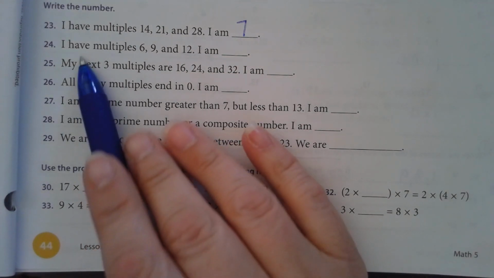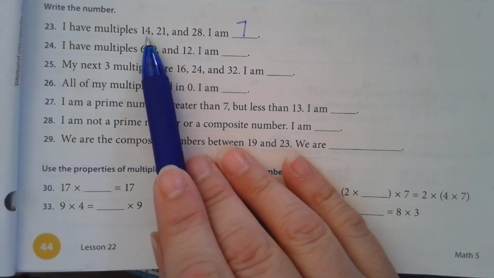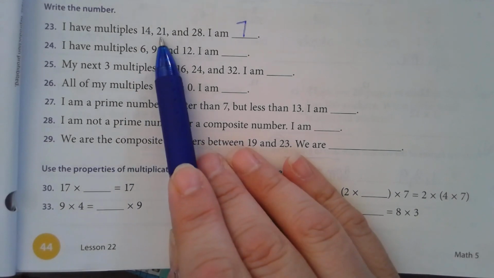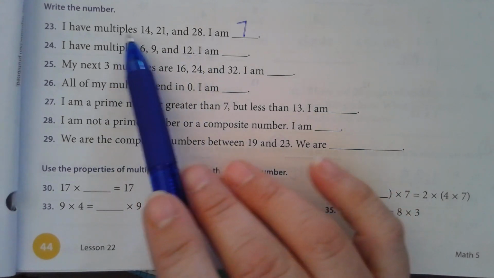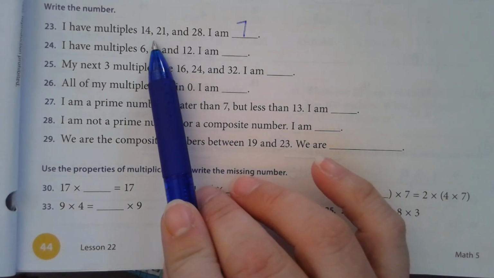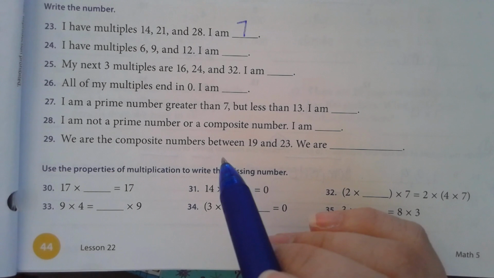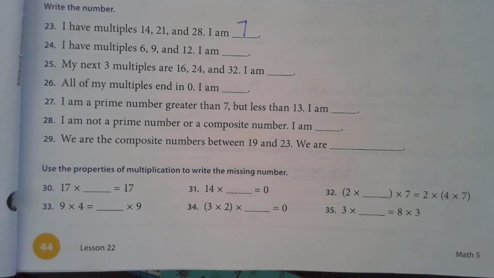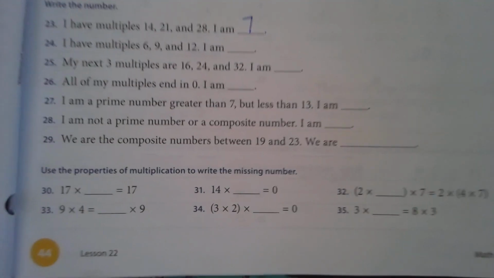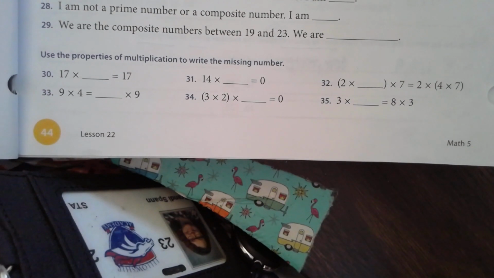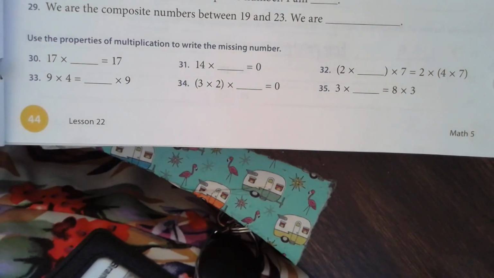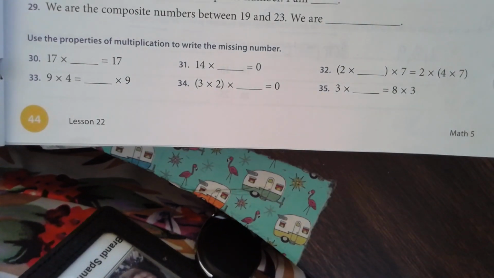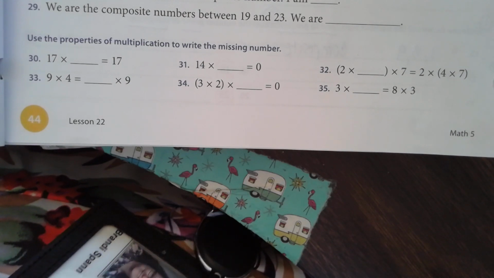Well, what did the riddle say? I have multiples of, so look at the clue, 14, 21, and 28, right? 7, and that meant 7. Nothing else is going to have a multiple of 14, I don't think. All right, so you will read those clues, and you will find the number that matches. At the very bottom, everybody okay on that? Yeah. Okay. And don't get frustrated with them right away. Think about them for a little while, okay?